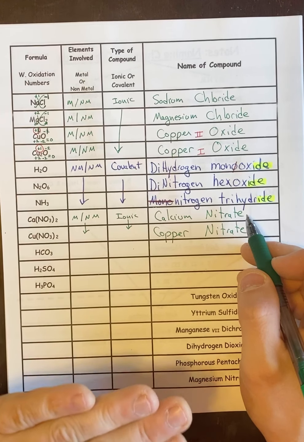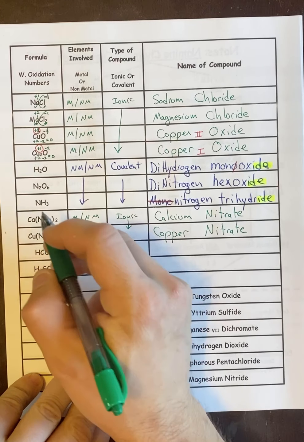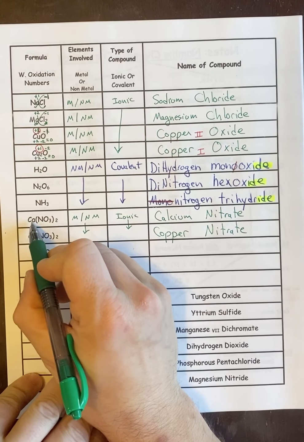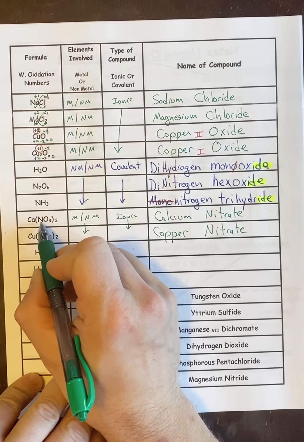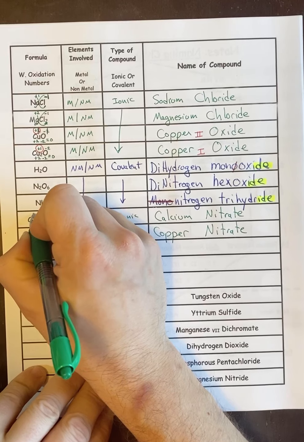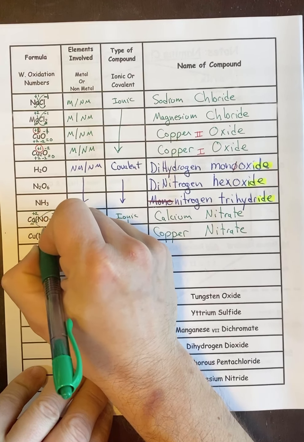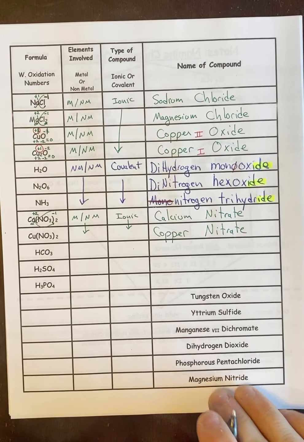It doesn't need a Roman numeral. It's finished. It's called calcium nitrate. The fact that there are two nitrates present is, again, it's ionic because it has at least one metal present. So although you're right, it has two nonmetals, the moment you have at least one metal, you're ionic, and you've got to crisscross this. And so when I crisscross this, that's the reason why there's two nitrates.